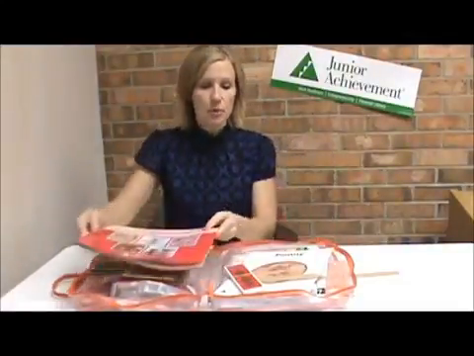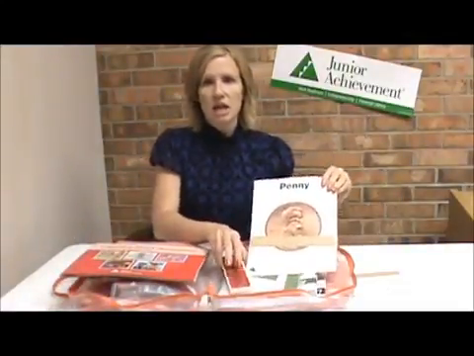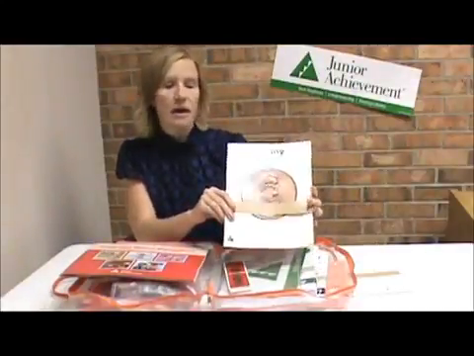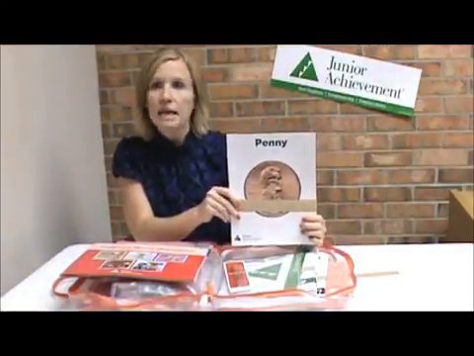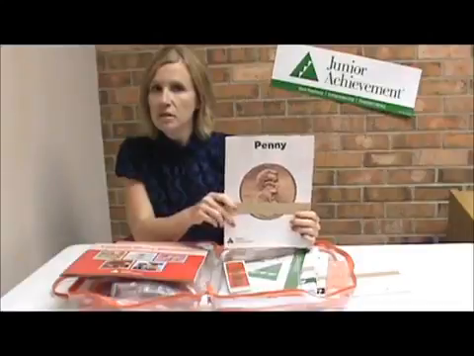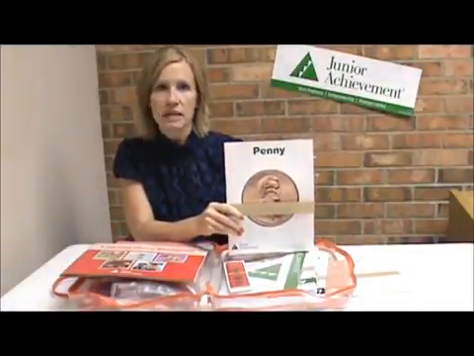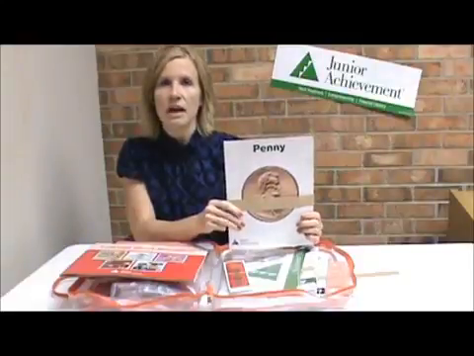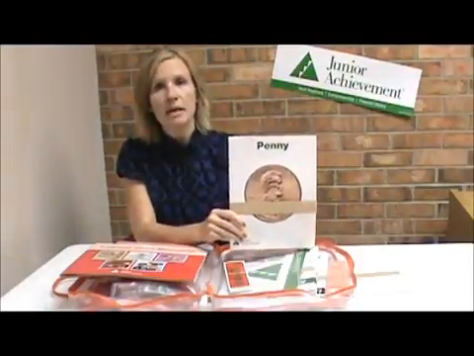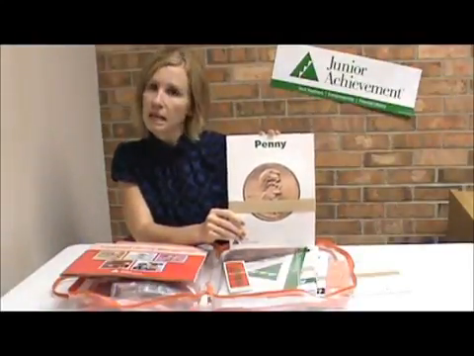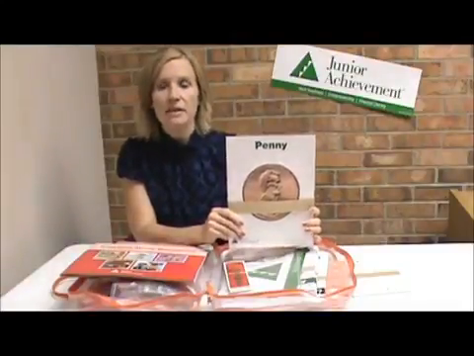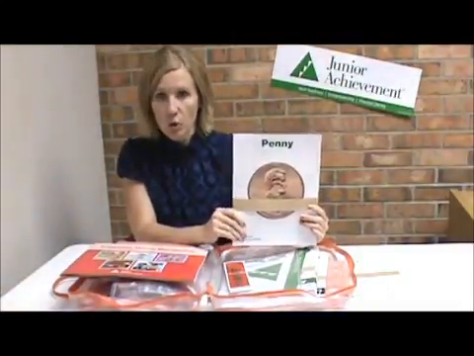Then for the activity portion, you will actually talk about some of the different kinds of coins. Now again, this could be difficult on this age. They may not know their coins yet, so just use it as a brief overview if it's something that they're not familiar with. But you can talk about each of the coins and how they're the same, how they're different, and then tell them the name of each coin.